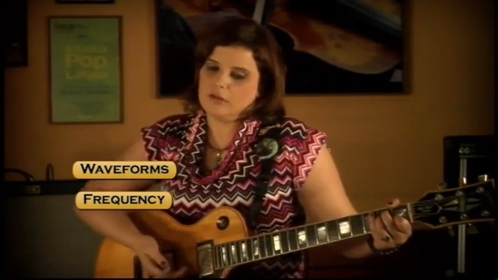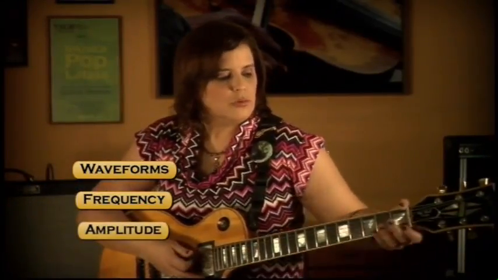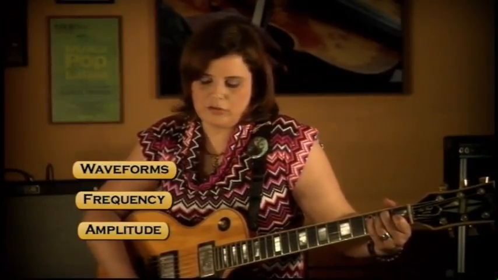If we talk about the frequency, frequency is the number of oscillations that a signal has per second. It's measured in hertz, and it can be a low frequency or a very high frequency depending on which range you're located in. The amplitude refers to the volume of the signal. We can have a very loud volume, or we can have a very low volume for the signal.